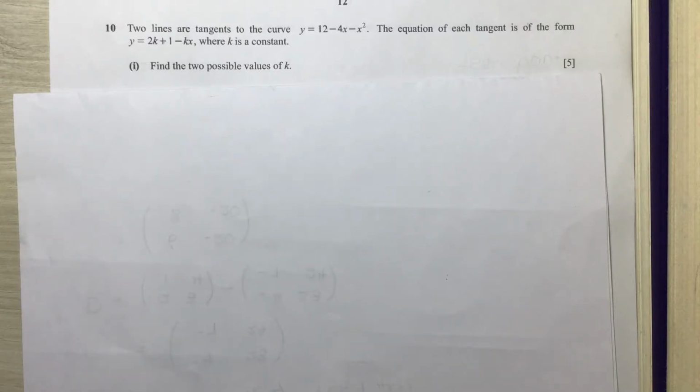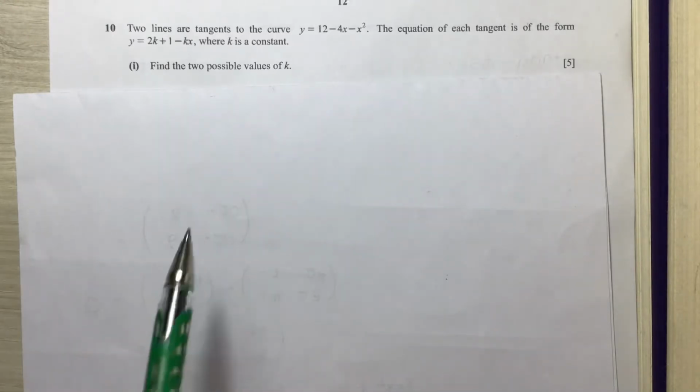Today I'll be doing question 10, 0606/2, October/November 2018 series from IGCSE Past Paper Additional Mathematics 0606. Two lines are tangents to the curve y equals 12 minus 4x minus x squared. The equation of each tangent is of the form y equals (2k plus 1) minus kx, where k is a constant. Find the two possible values of k.